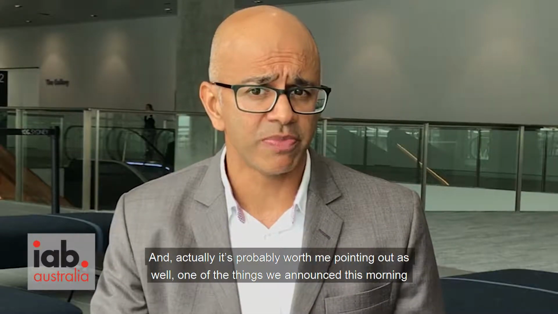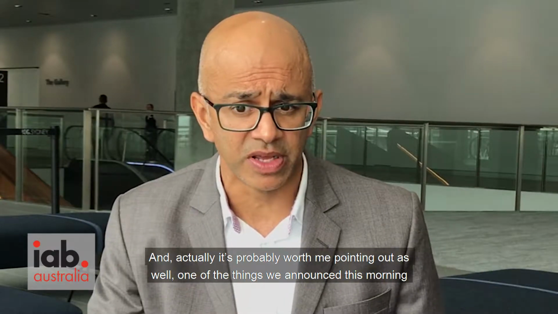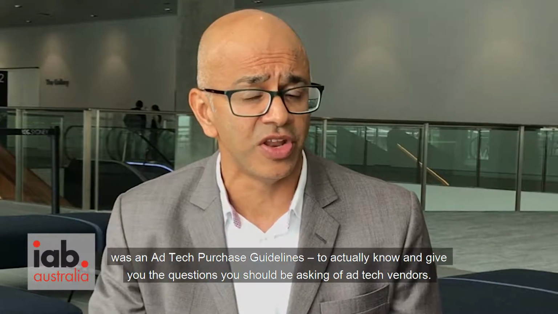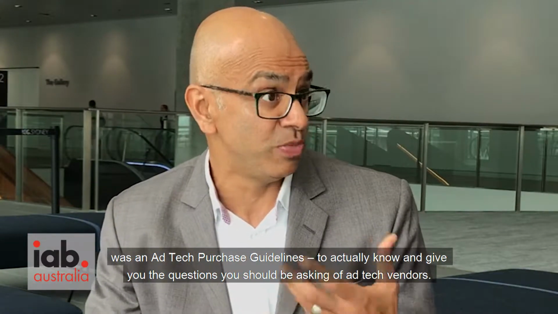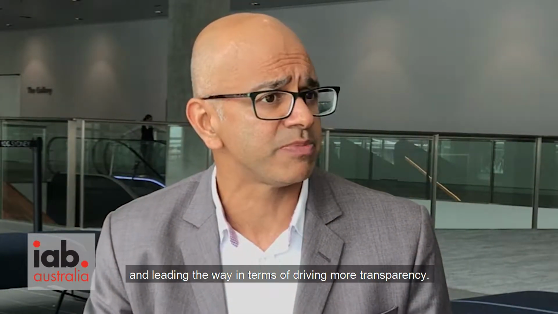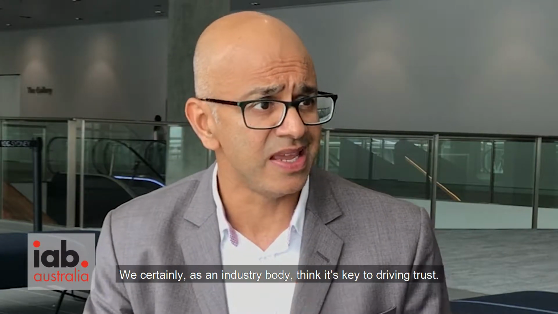And actually, it's probably worth me pointing out as well, one of the things that we announced this morning was ad tech purchase guidelines to actually give you the questions you should be asking of ad tech vendors. And at AppNexus, we've announced partnerships with a couple of folks like Adobe, for example, to make sure we've got fee transparency across both of our ecosystems. We've also announced a partnership with AminoPay, which is a way of making the payment part a little bit more transparent. And we'll be announcing partnerships with others as well. Well, thank you, as well as being a role model company here, leading the way in terms of driving more transparency. We certainly, as an industry body, think it's key to driving trust.